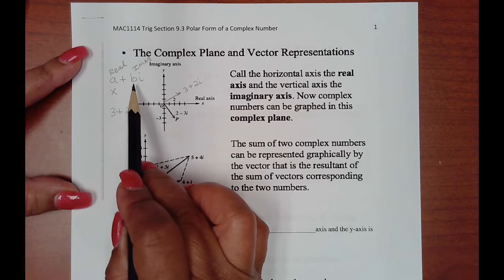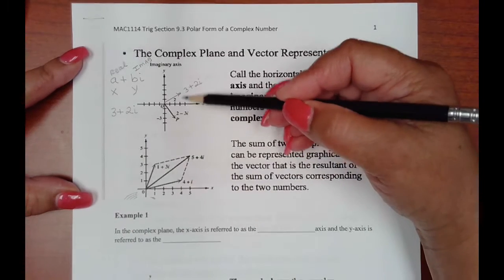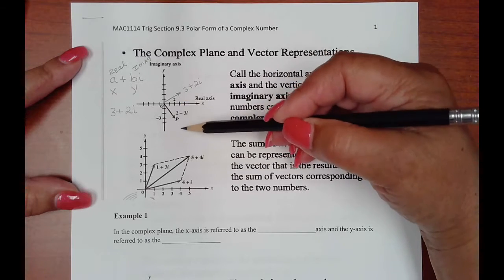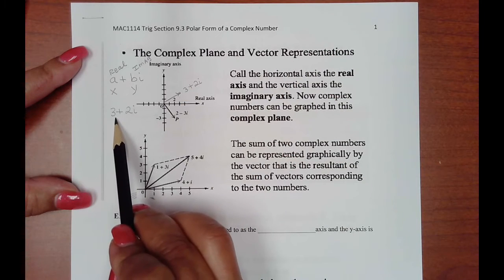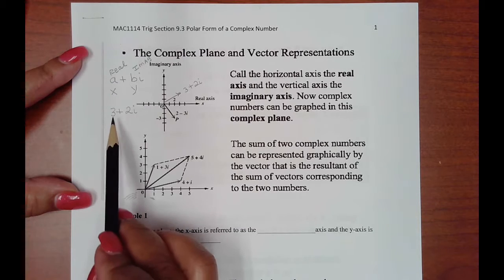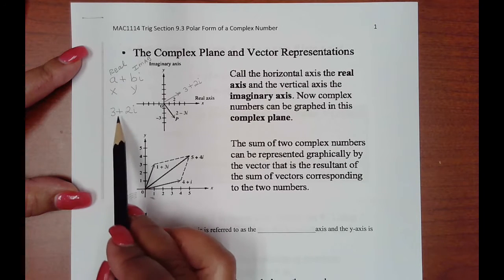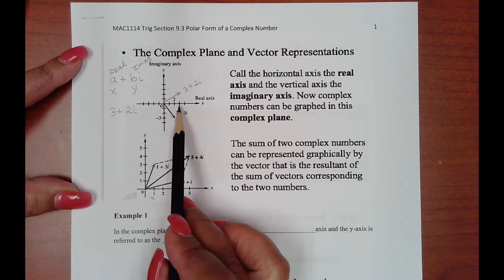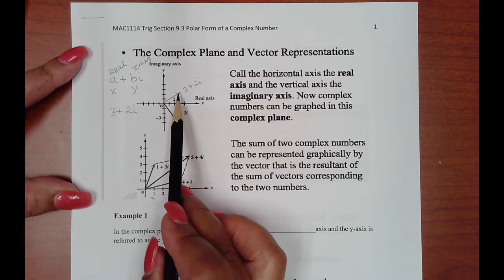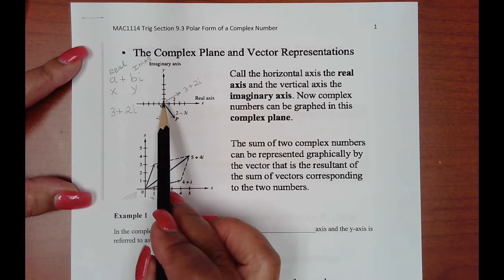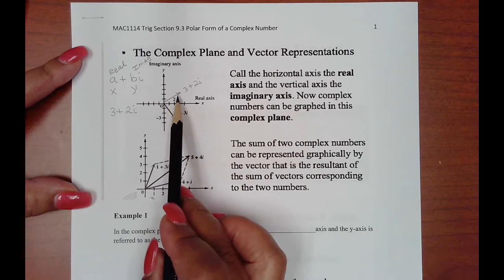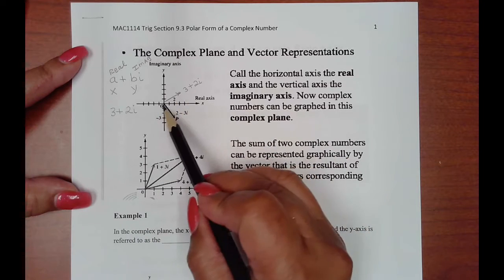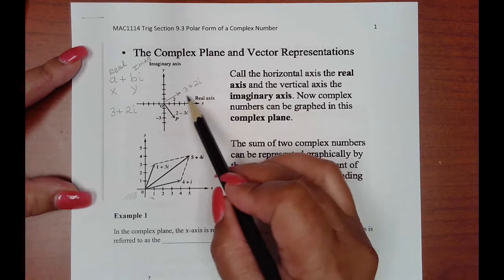And then to plot the imaginary portion, that is vertical movement. You move either up or down. So if you had a complex number like 3 plus 2i, you would move out 3 for positive 3 on the x-axis, and then you would move up vertically 2 units to represent 2i, plot a point, draw a ray from the origin out to the point, and that ray represents the complex number.